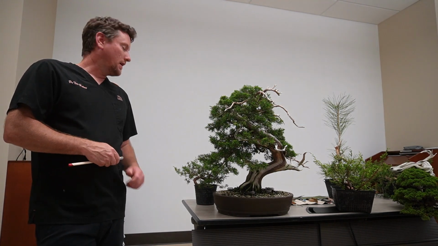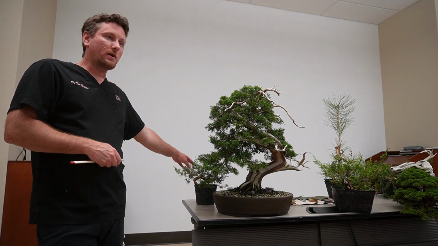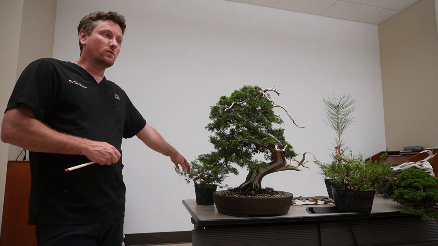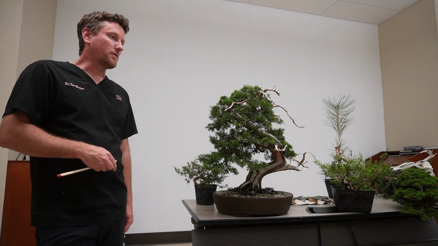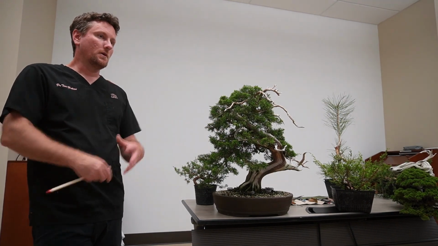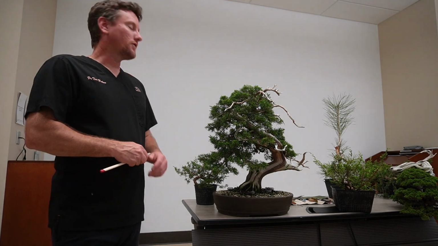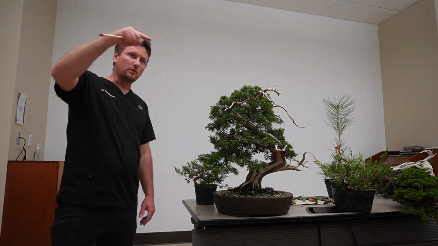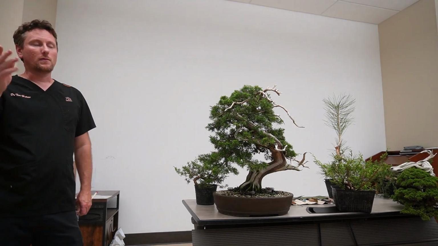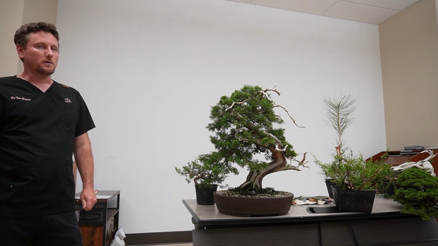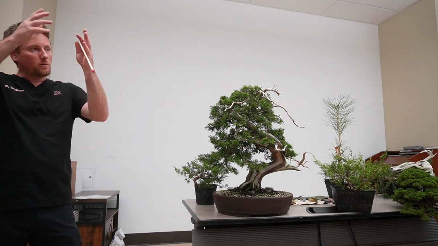In young trees where I'm just starting the deadwood creation, I'm not even going to use lime sulfur on it until it gets to be a bigger portion. So when I'm just starting the very first little lines, in year 1, I'm not going to use any lime sulfur on it. Year 2, I'm going to widen that. Year 3, I'm going to widen that.